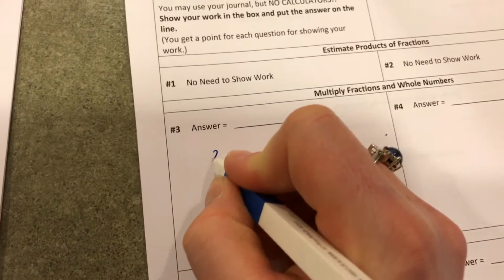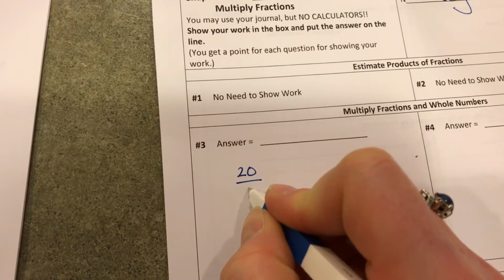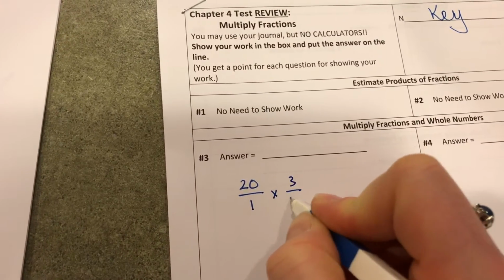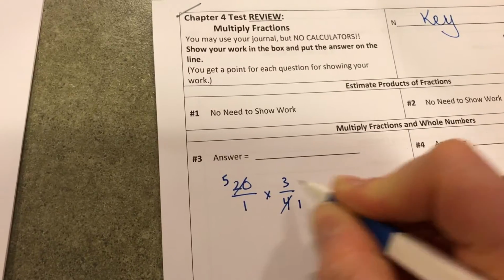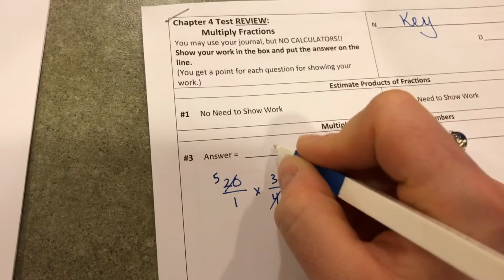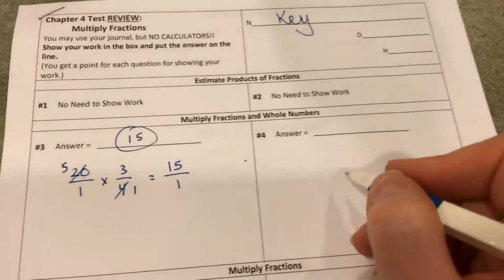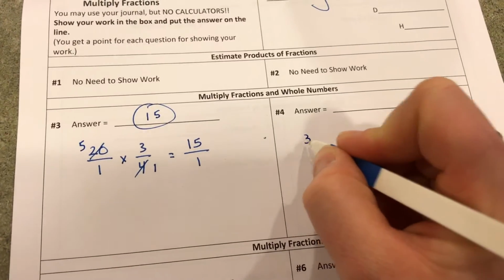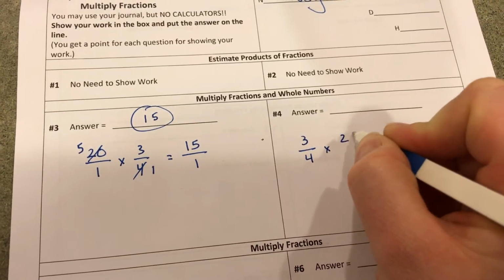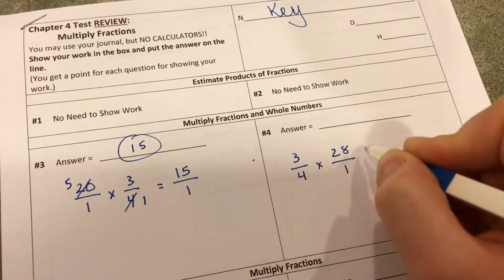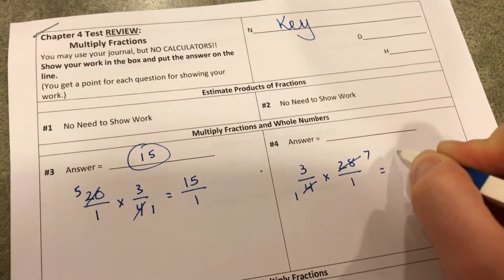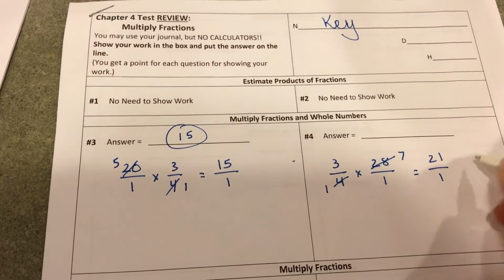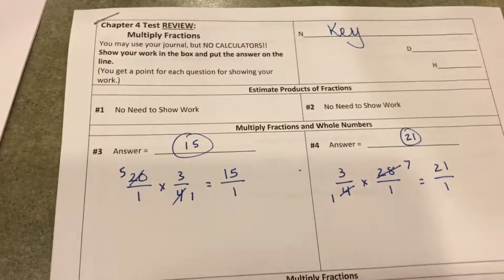All right, number three, 20 times 3/4. So 20 you would turn into a fraction times 3/4. Go ahead and simplify by dividing by 4. Multiply across. So your answer is 15. Number 4 was 3/4 times 28. So you put a 1 in the denominator so you can multiply across. First I'm going to simplify. 28 divided by 4 is 7. So that would be 21 over 1, which is 21.